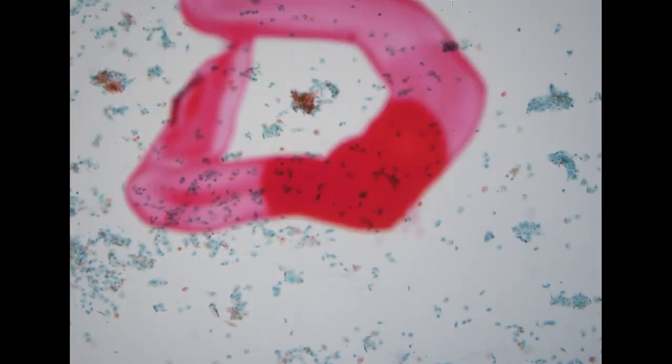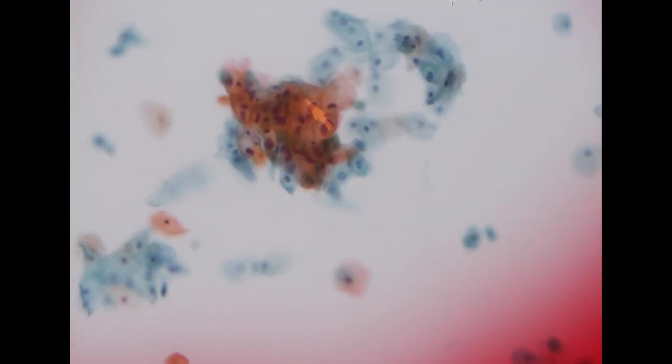Again, we do see multinucleation and koilocytic change. And here it's more like koilocytic change. So I think it is okay that we can sign this out as LSIL. So that is all the cases for today.